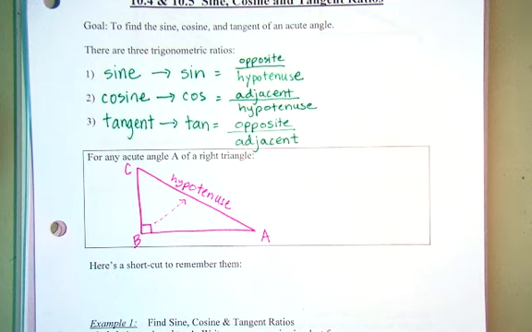Now, we've talked about the word opposite before, right? What did opposite mean? Like if I'm opposite from you across a room, what does that mean? We're across from each other? We're not next to each other, right? If you're opposite from me, we're way over there, okay? So opposite just means across from.